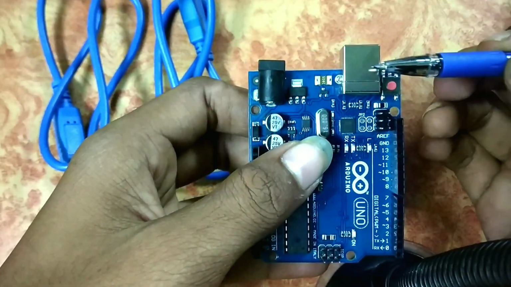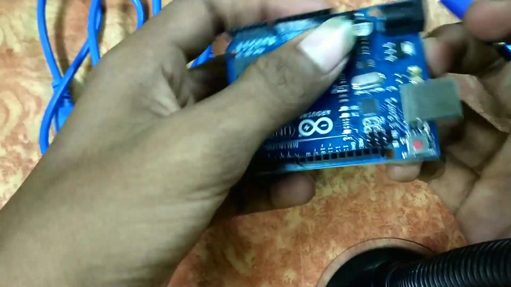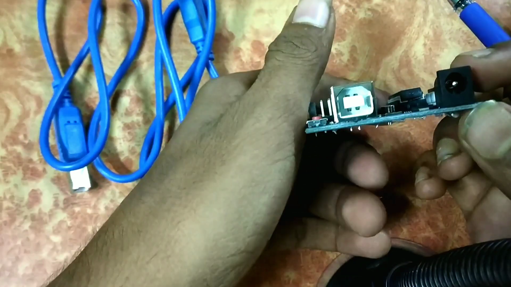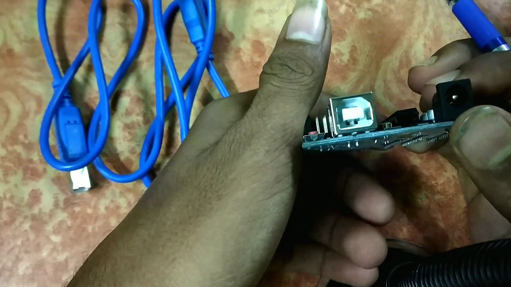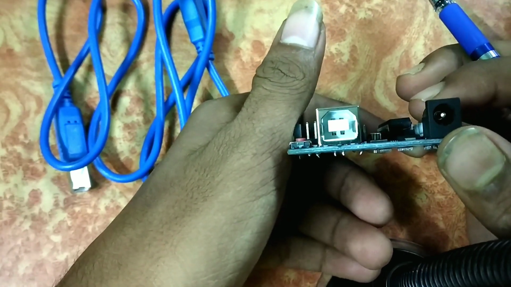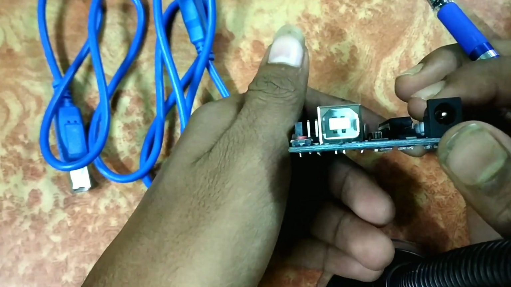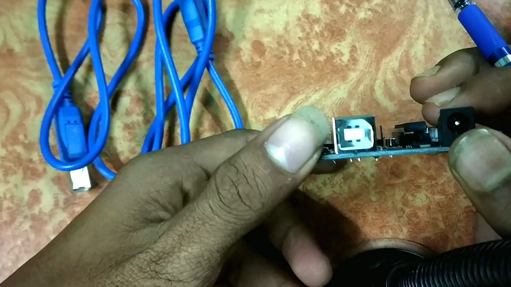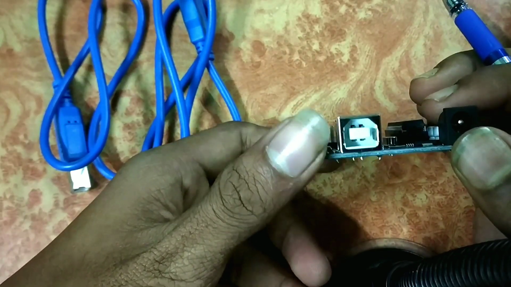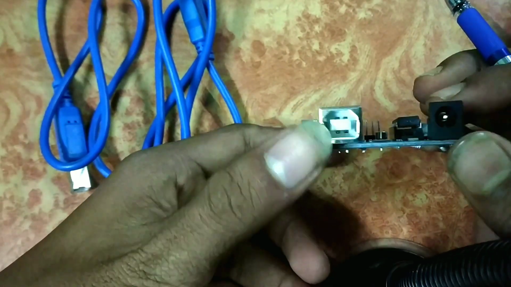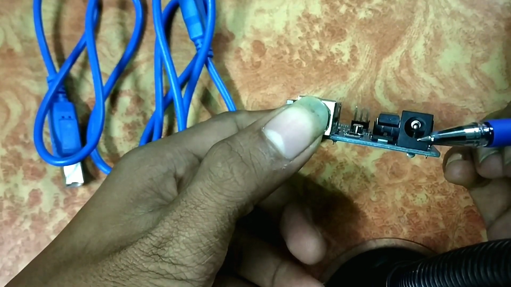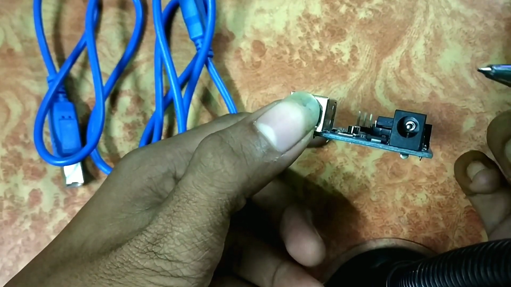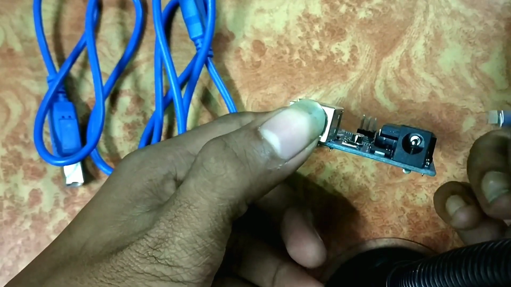Then we see this USB connection. By this USB connection we can power up this Arduino board and we can upload our programs from the Arduino software from our computer. Then we can find this DC power barrel jack. This is used for powering the Arduino board with a power supply.